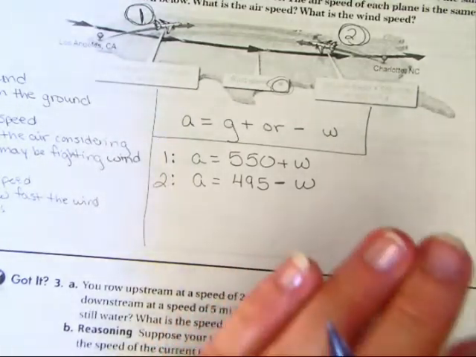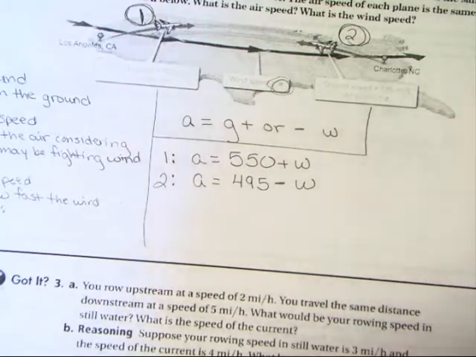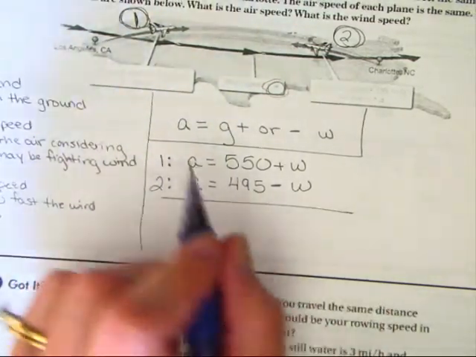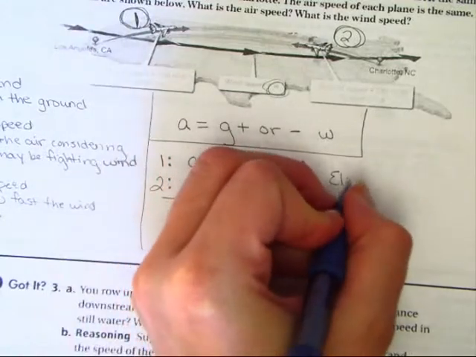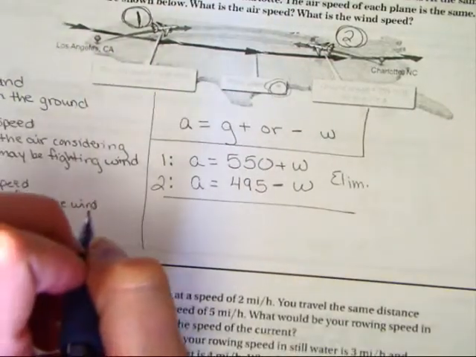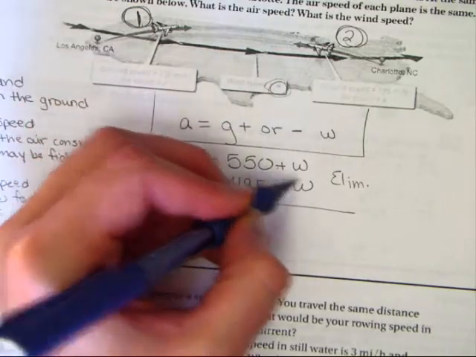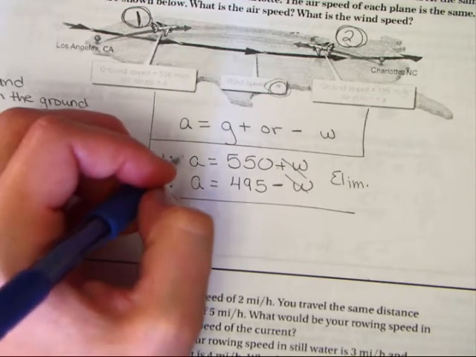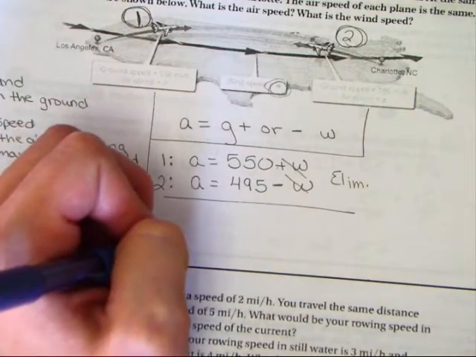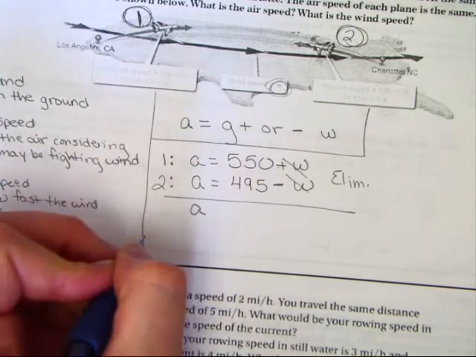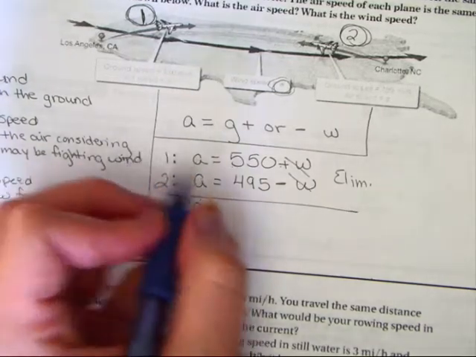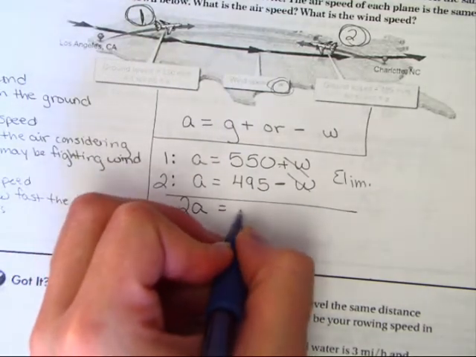Now they did say something in the problem. They said that their airspeed's the same. What that means is that we can use the same variable for them. Okay? I hope you see that elimination works really well in this problem. Do you see why? Because the W's go away. I saw this a couple of times in class. I'm a little concerned. Do you know what A and A makes? Some of you in class thought A and A makes A. But remember, A and A actually makes 2A. All right? 550 and 495 makes 1045.